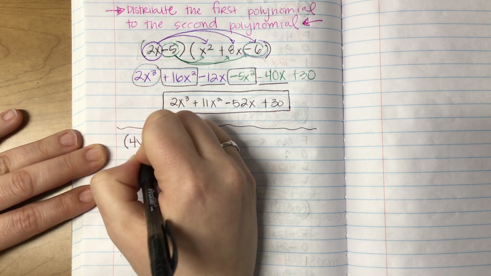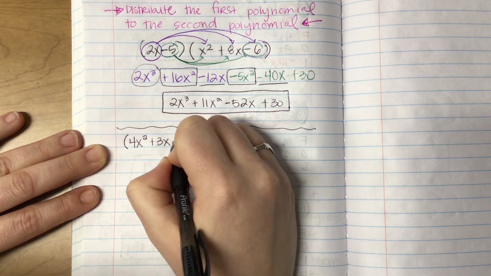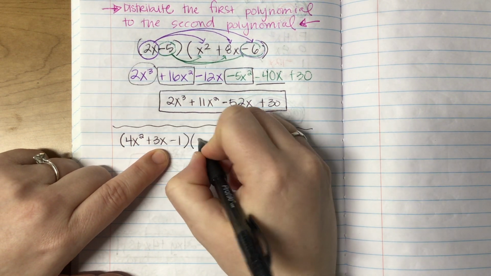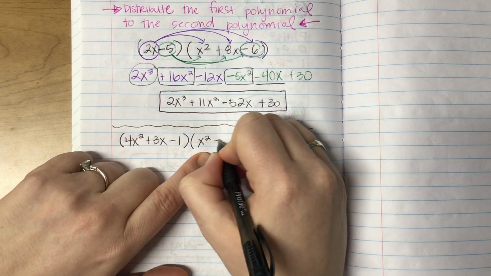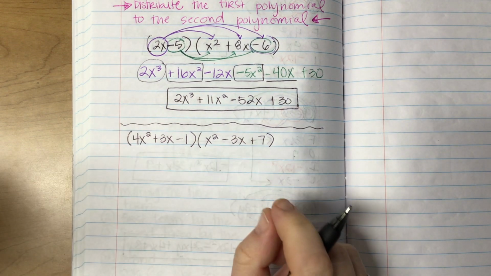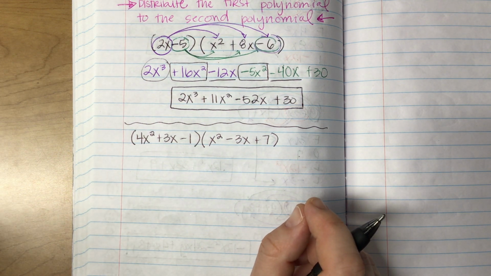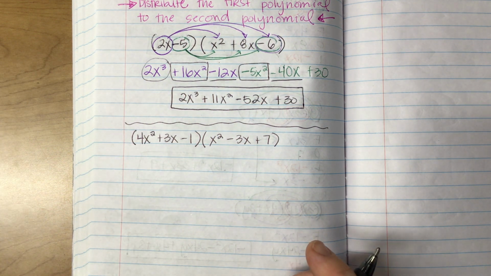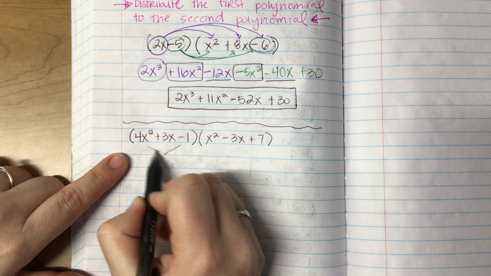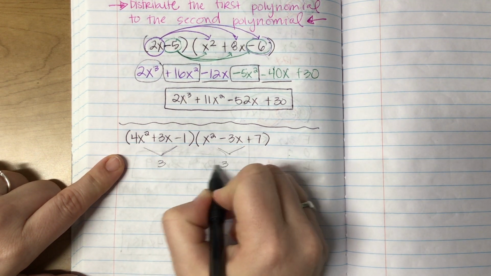So if I have 4x squared plus 3x minus 1, so a trinomial times another trinomial. So typically speaking, when we have anything larger than a binomial times a polynomial, we're going to use this grid method. And so the grid method is, because this is a trinomial, and this is a trinomial, a 3 by 3 grid.